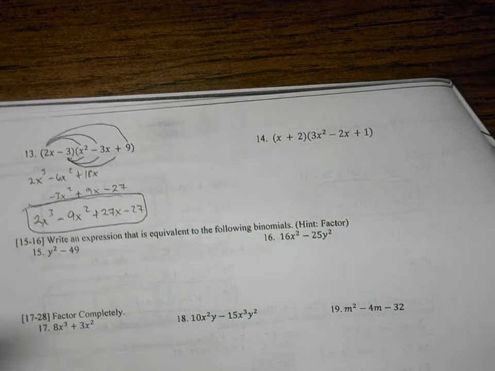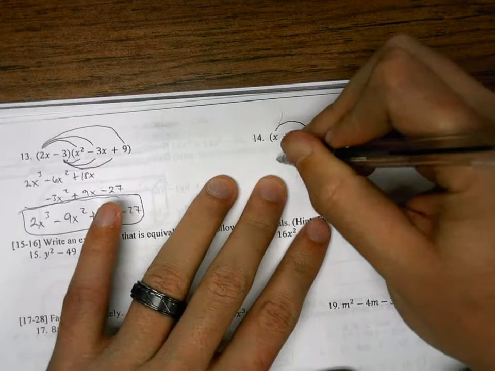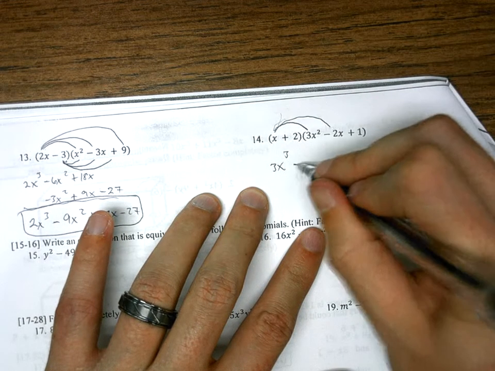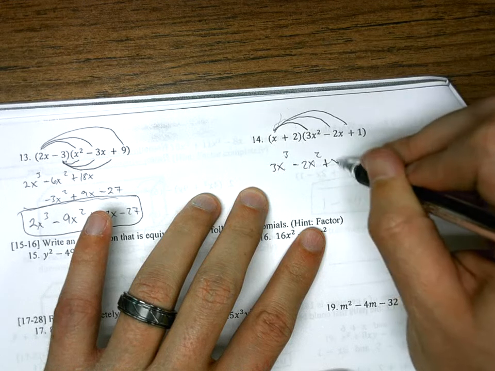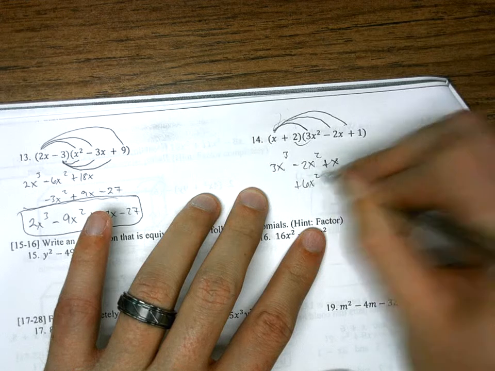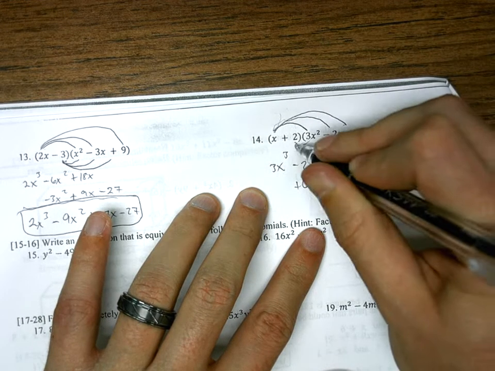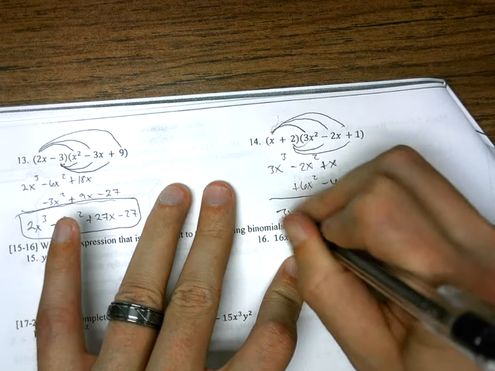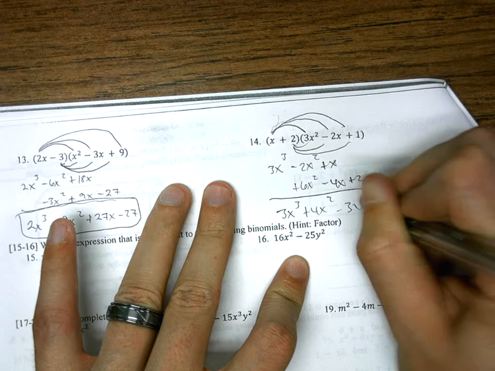For 14, again, we got to triple distribute. So x times 3x squared, that is 3x cubed. X times negative 2x is negative 2x squared. X times 1 is a positive x. 2 times 3x squared is a positive 6x squared. 2 times negative 2x is a negative 4x. And 2 times 1 is a positive 2. Combine like terms to get 3x cubed plus 4x squared minus 3x plus 2.